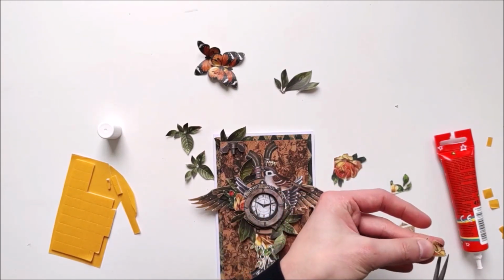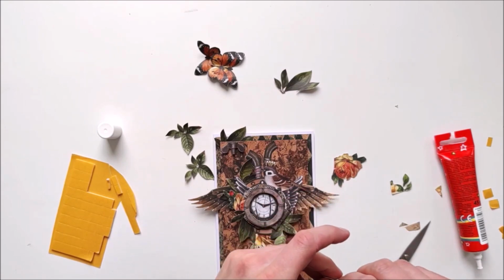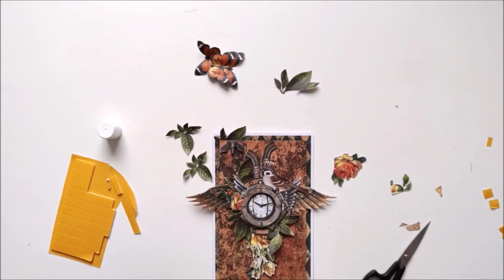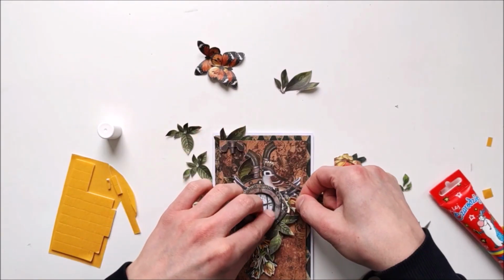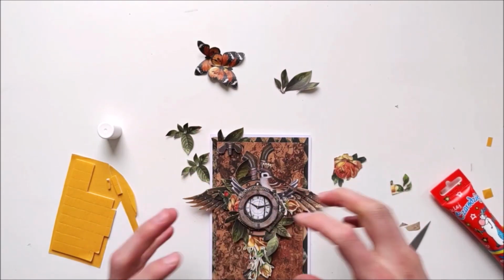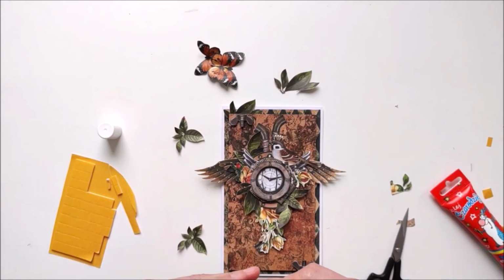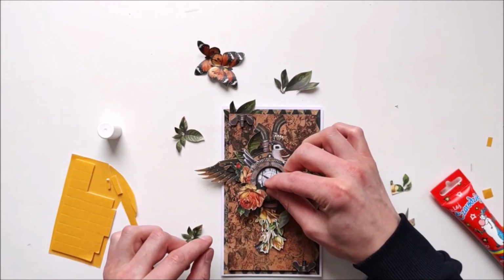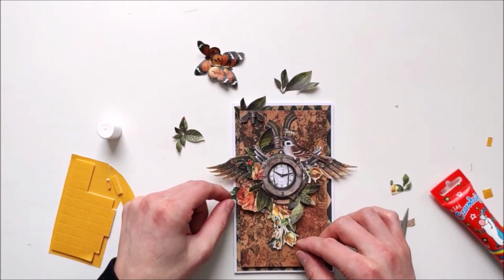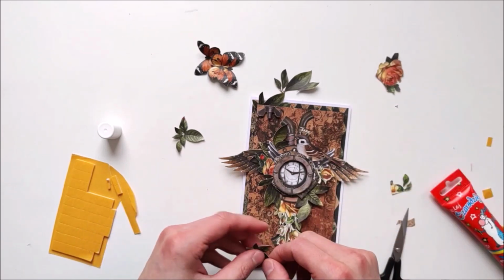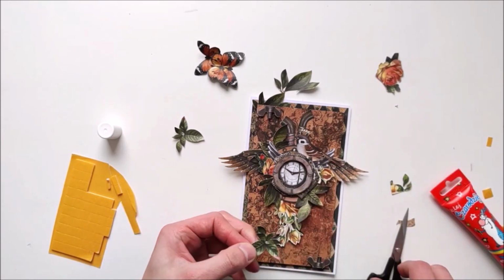Yeah, also the rest of the yellow flowers we can glue on the opposite side. Just to add a bit of contrast to our composition, because it's very dark, there is a lot of green, a lot of metal things, not paper things, but in metal color.